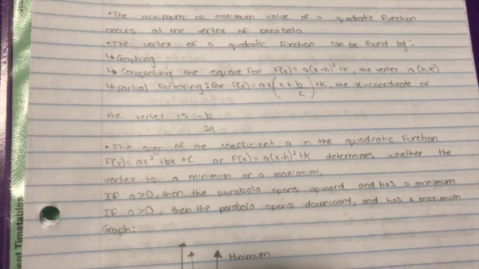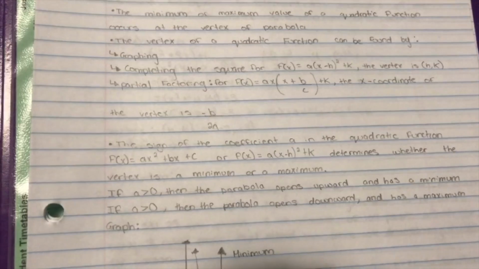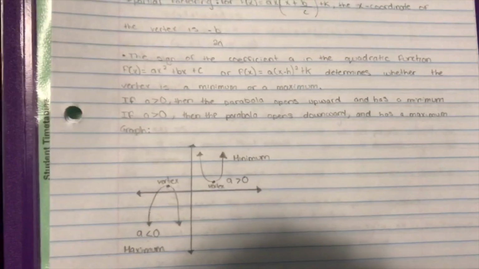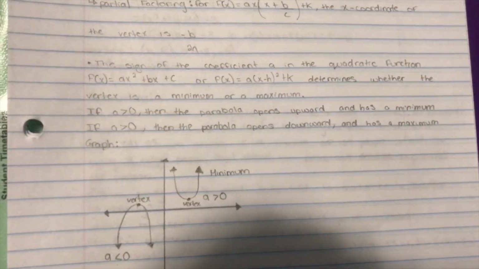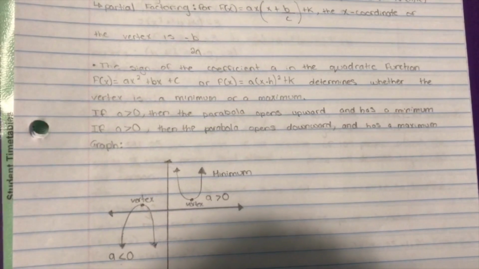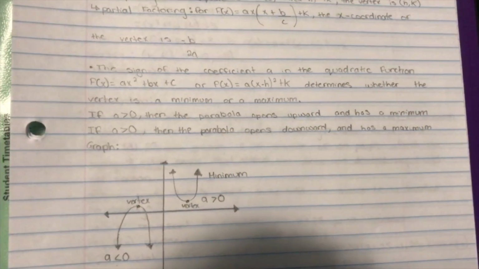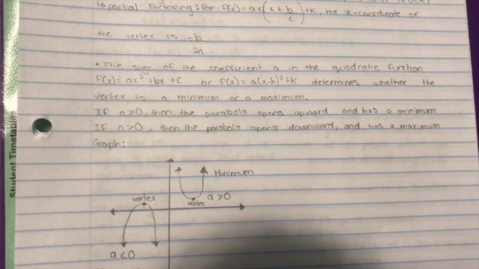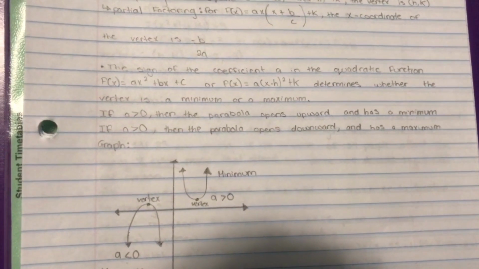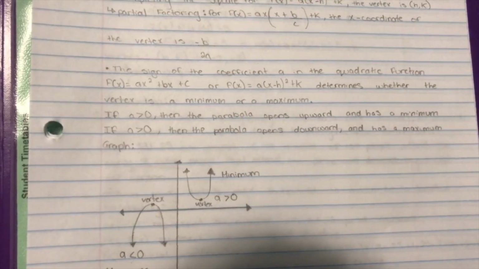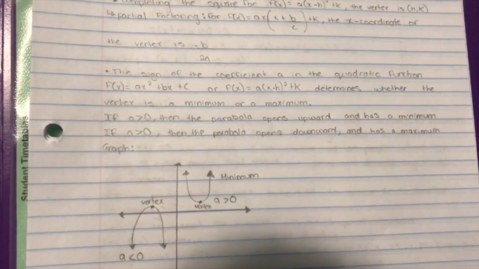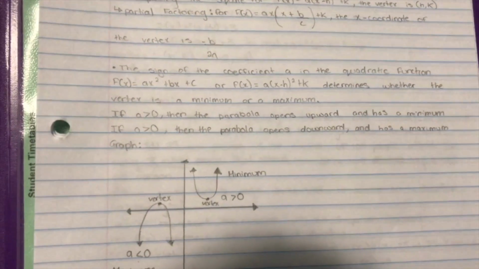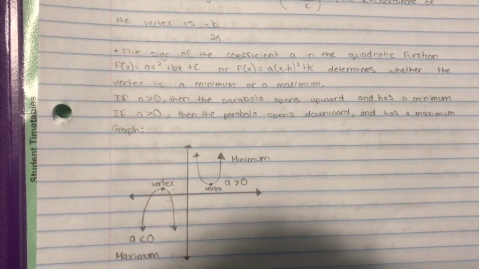The x-coordinate of the vertex is -b over 2a. The sign of coefficient a in a quadratic function f of x equals ax to the power of 2 plus bx plus c, or f of x equals a bracket x minus h bracket squared plus k, determines whether the vertex is a minimum or a maximum.